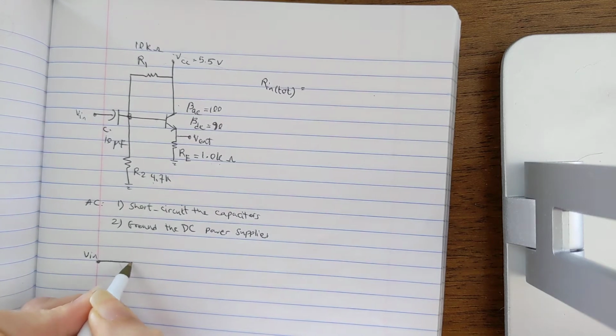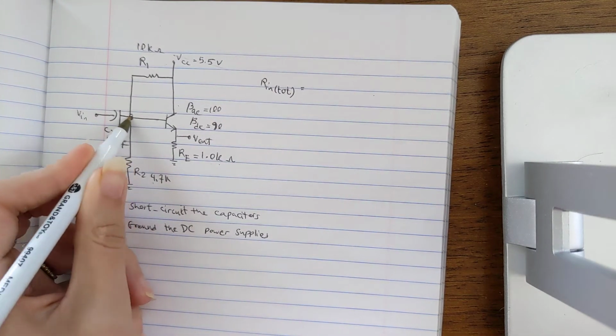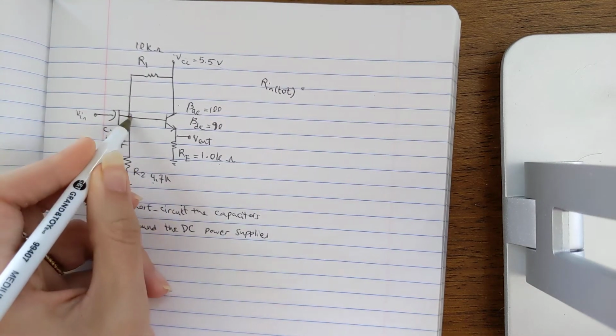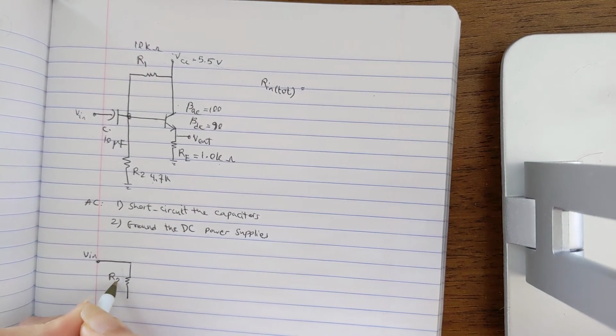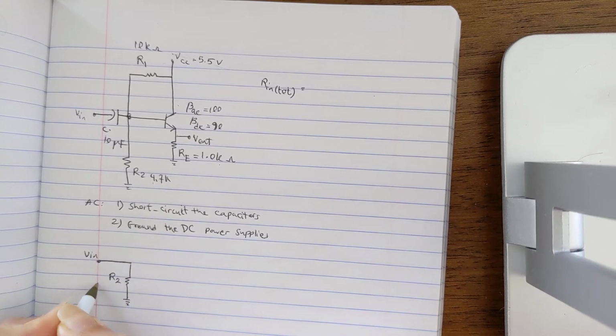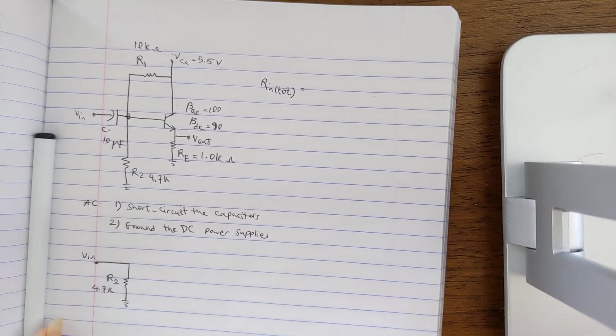Then we are at the base now. We have R2, which goes from base to the ground. So we can draw that, R2 to the ground. This is 4.7 kilo ohm.